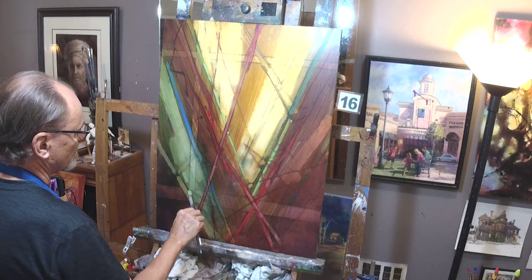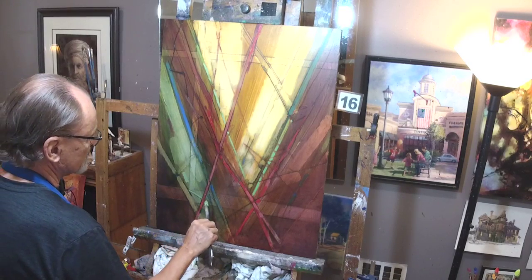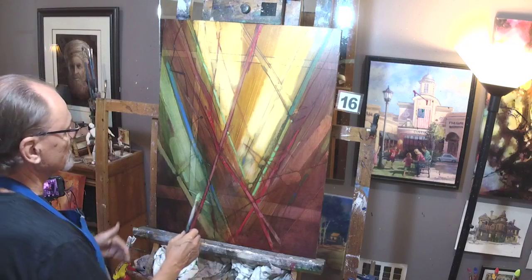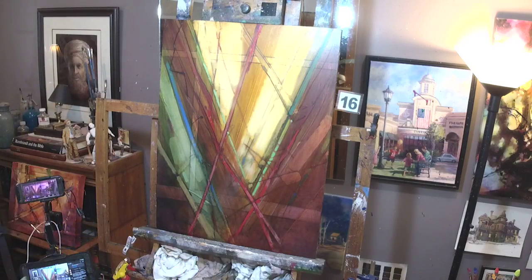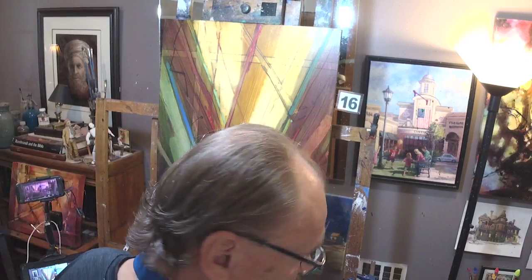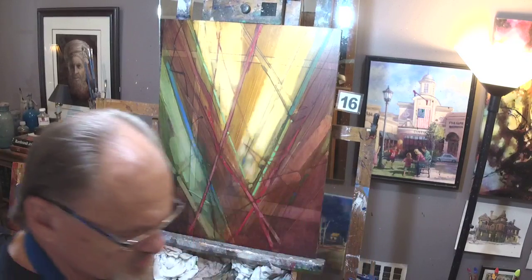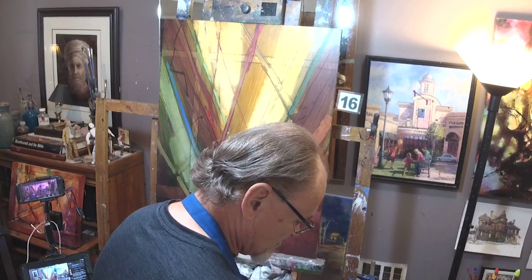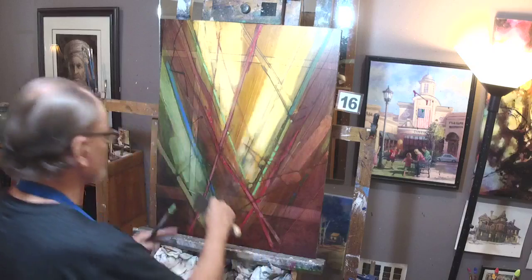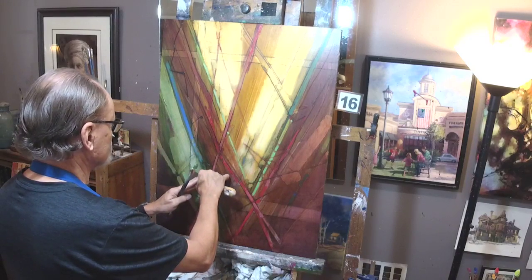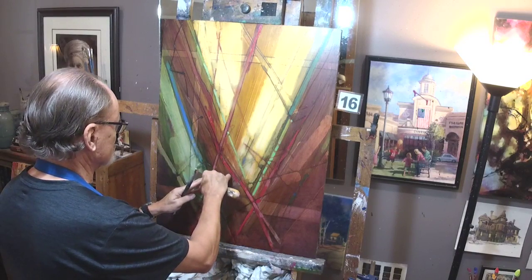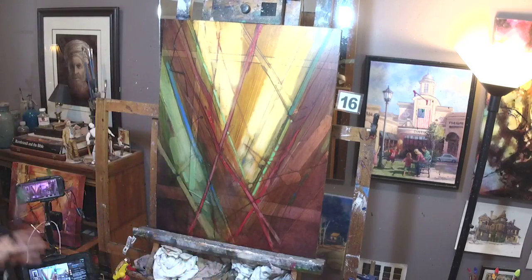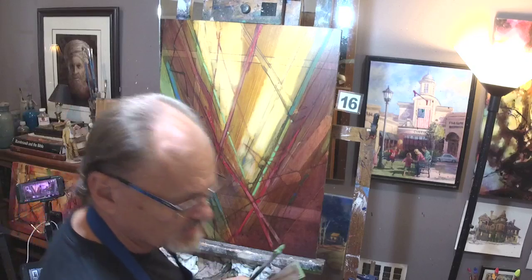Cheap raw umber. And I think the reason is because the biggest difference between high quality paint and, if you will, low quality student grade paint is pigment count. The cheap paint isn't as pungent, isn't as potent, has more filler and binder and less color in it. Literally less color.